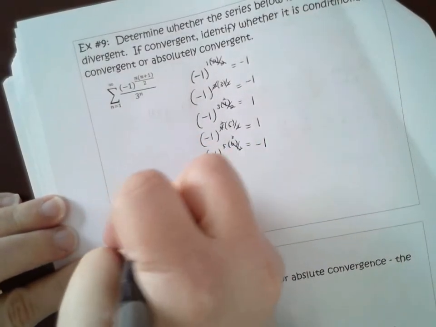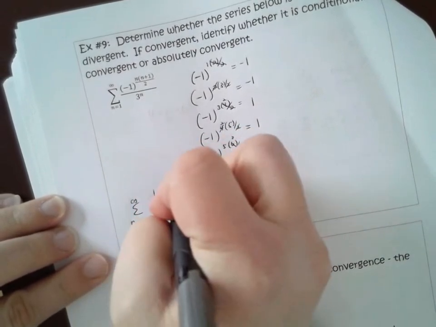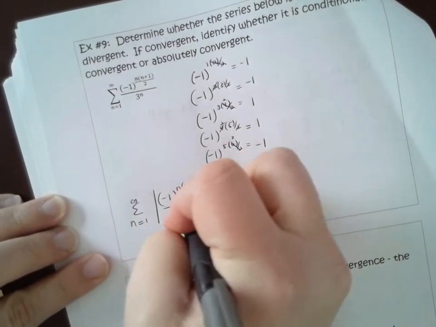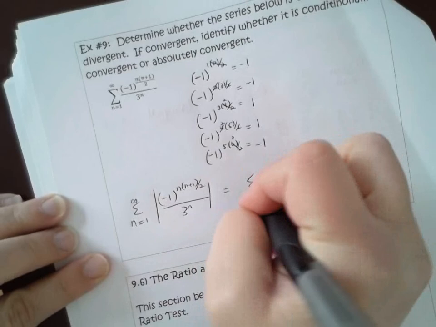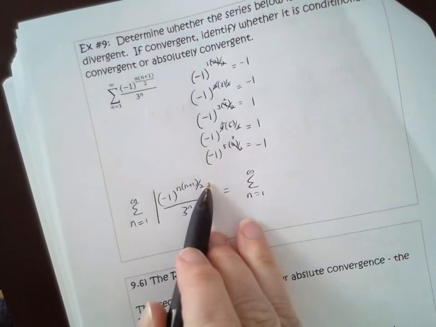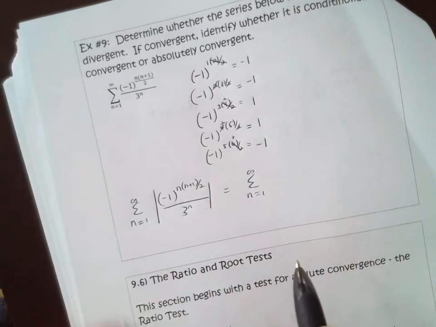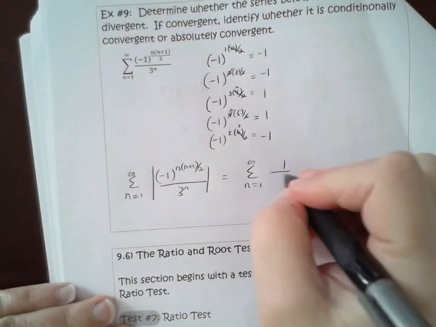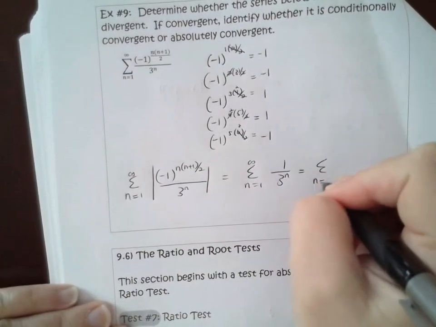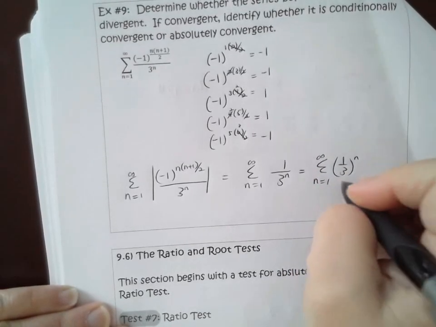All right, if I look at this series and I put absolute value symbols around it, I end up with the numerator being positive 1 regardless, right? If I take the absolute value of any one of those, I get positive 1. And I'm left with 1 over 3 to the n. You can also look at that as 1 over 3 to the n.